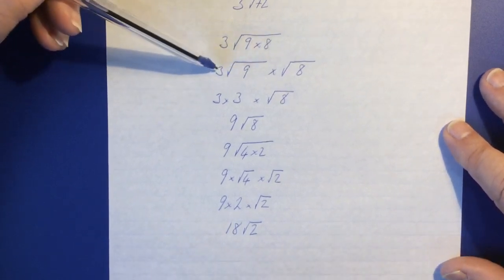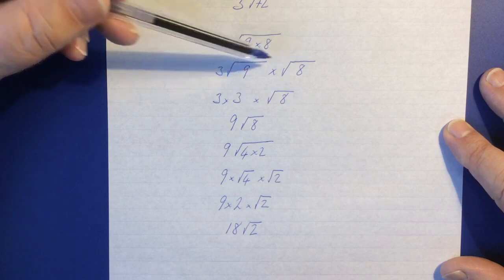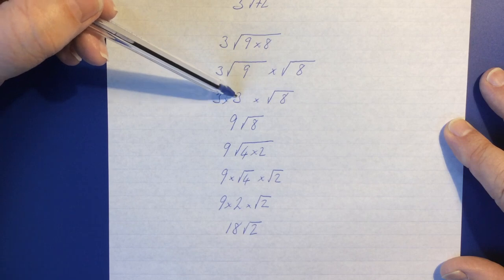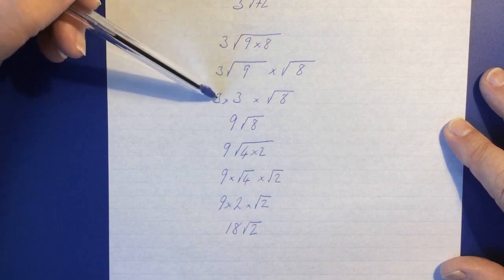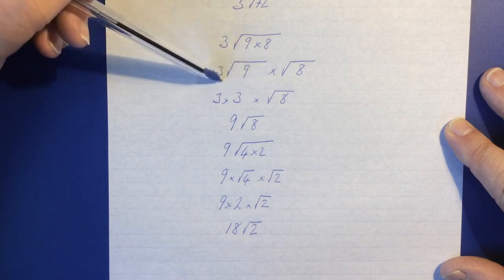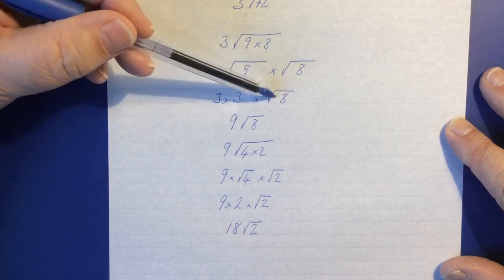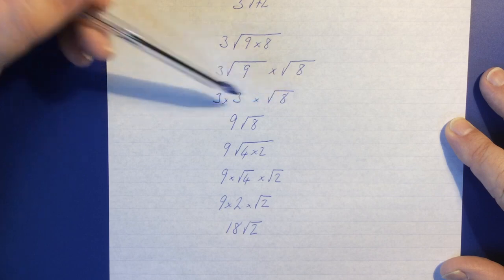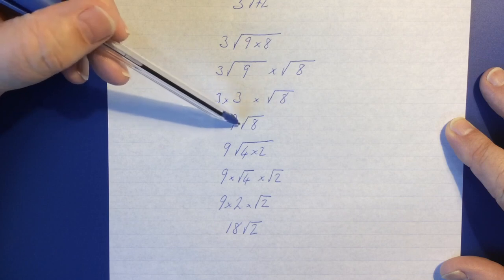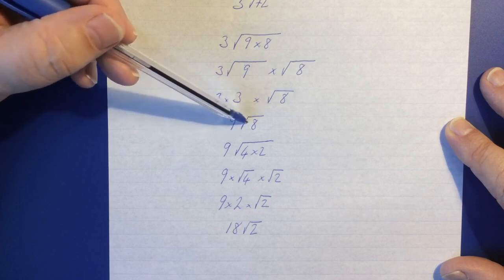So we can split this up into 3 times the square root of 9 times the square root of 8. The square root of 9 we know to be 3, so we can simply write 3 times 3. This stays as it is for the moment. 3 times 3 is 9. So we have 9 root 8.